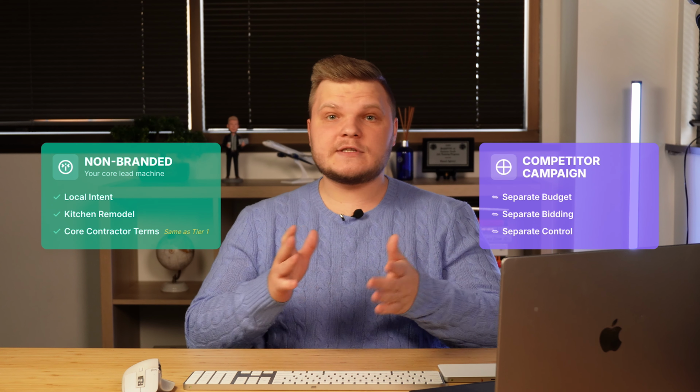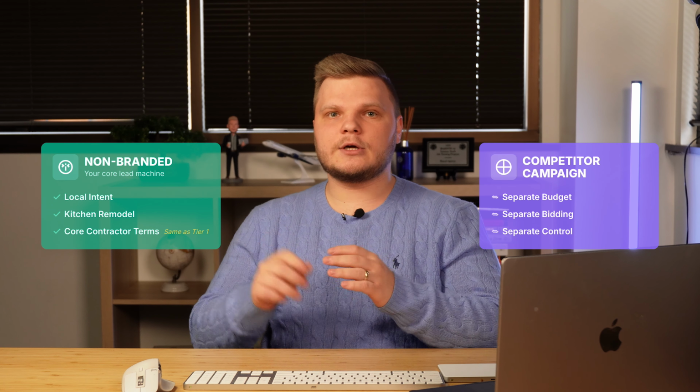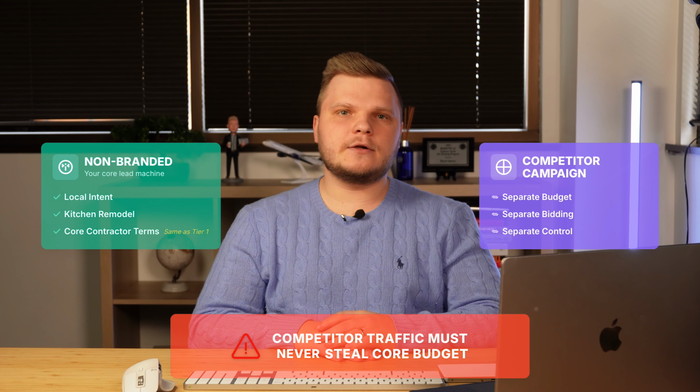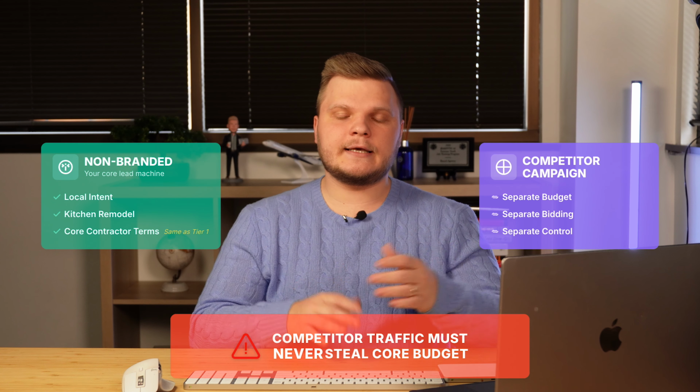Next is your non-branded campaign. This is still your core lead machine. Same ad groups as tier 1: local intent, kitchen remodel core, contractor terms. And then you have a competitor campaign. So now you have a separate budget, separate bidding, separate control for it, because competitor traffic can work, but it should never steal your budget from your core intent keywords.